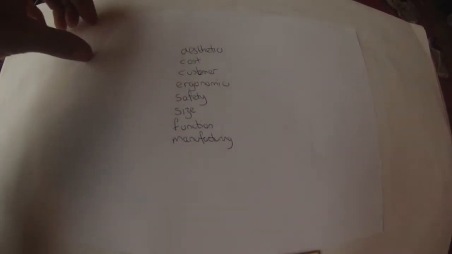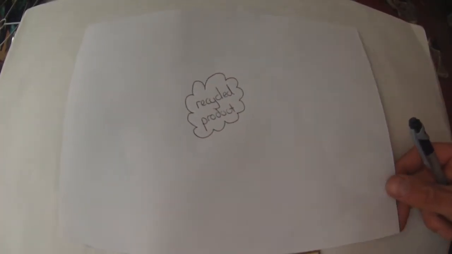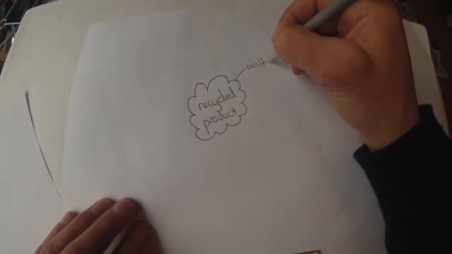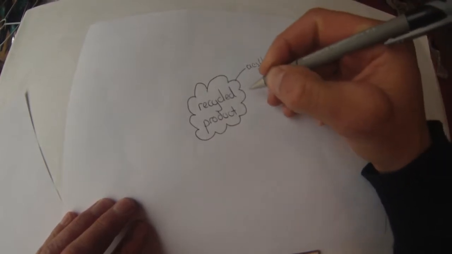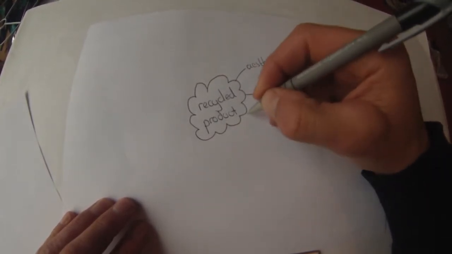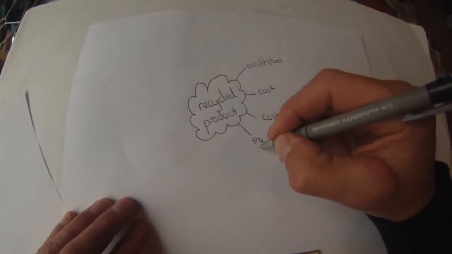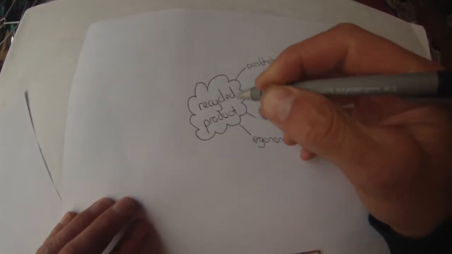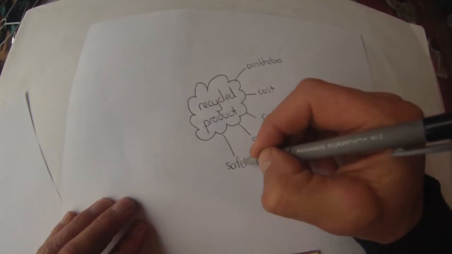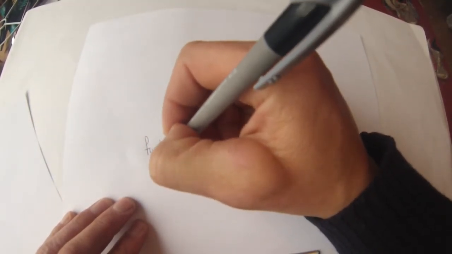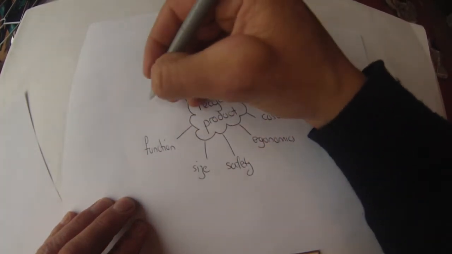I'm going to choose one of our themes, which was a recycled product. And we'll just go around and we'll put the words straight down. So we'll start again with aesthetics. Cost. Customer. Ergonomics. Safety. Size. Going to leave a nice big space for function. And again, a nice one for manufacturing.